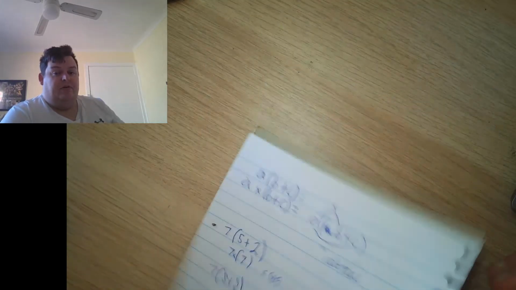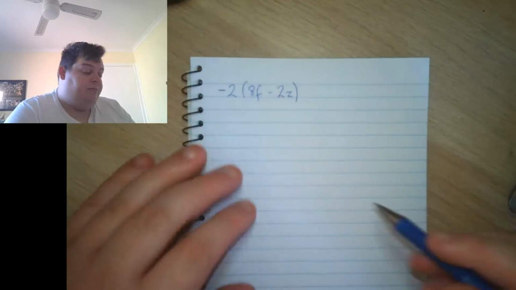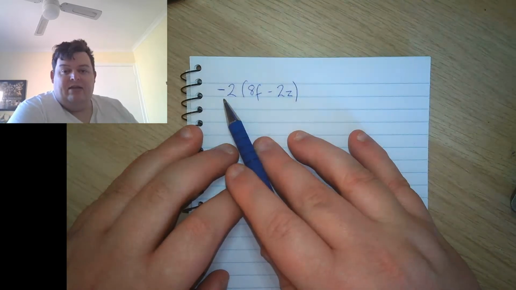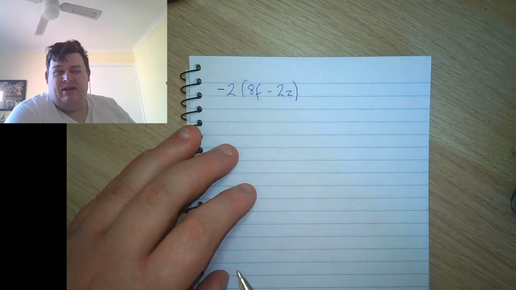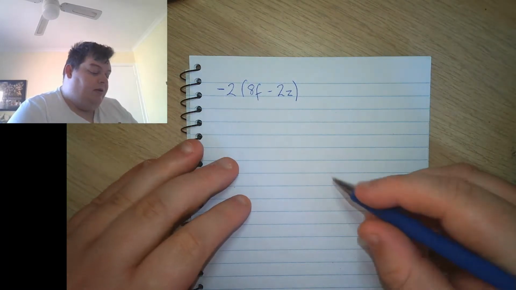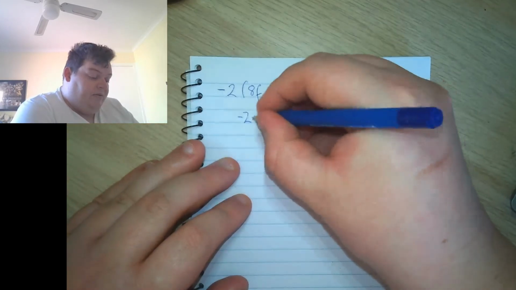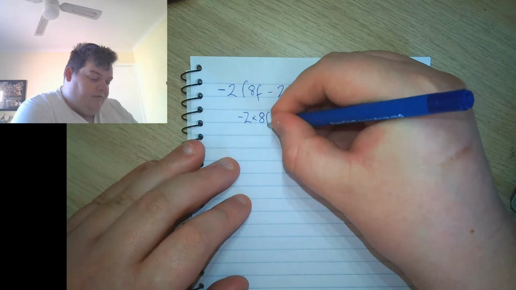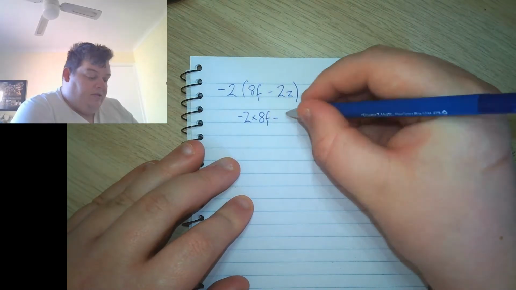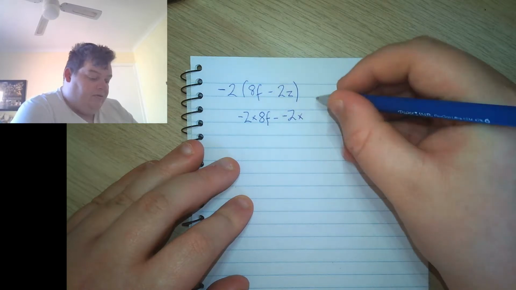Alright, let me flip over. I just picked a harder example to do. This one has a negative on the outside as well. So this is where we're going to have to work with some directional numbers, kind of like we did in our first topic of the year. I'm going to distribute this: negative 2 times 8f minus negative 2 times 2z.